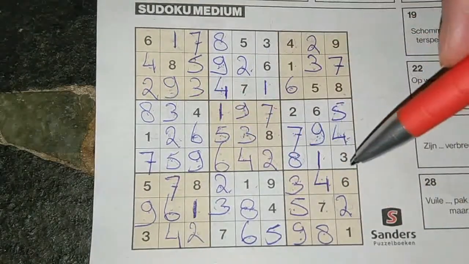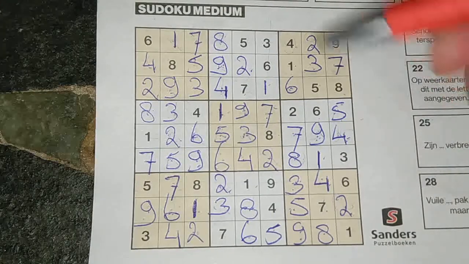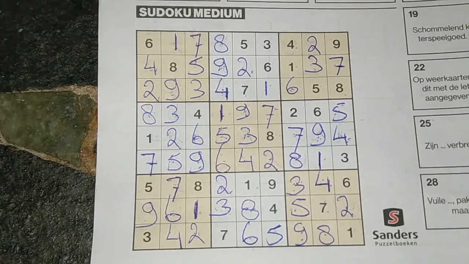And so we have finished this medium Sudoku in 12 minutes. Alright. Not so tough. This medium Sudoku, I like it.